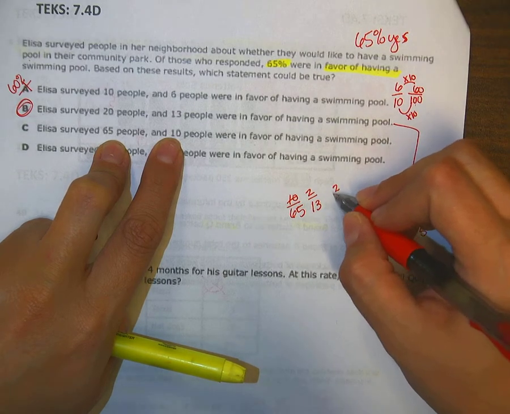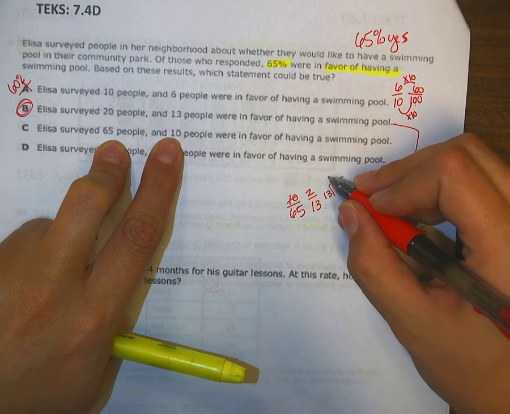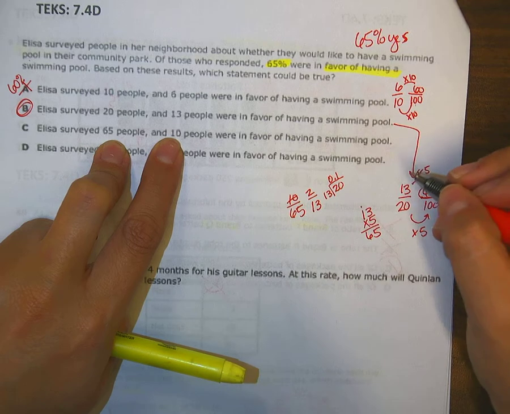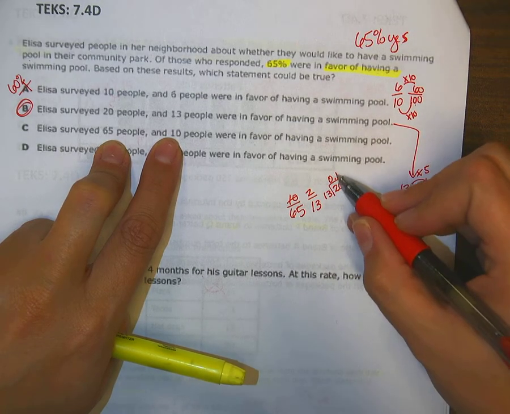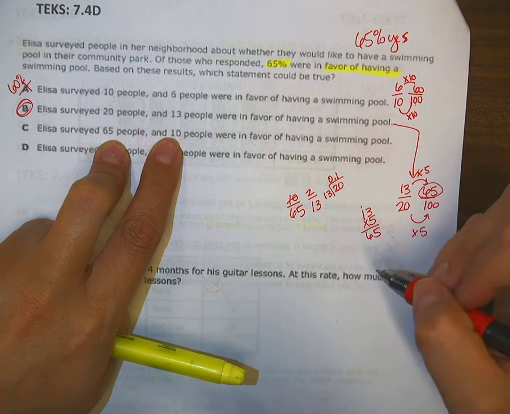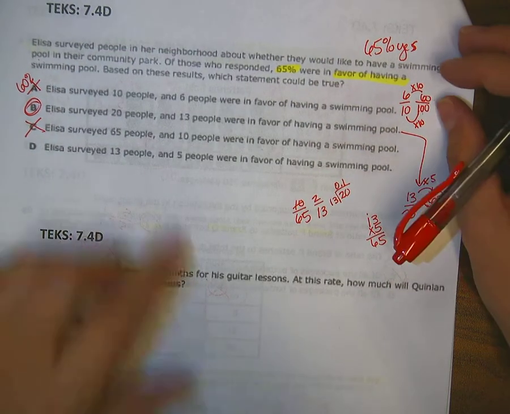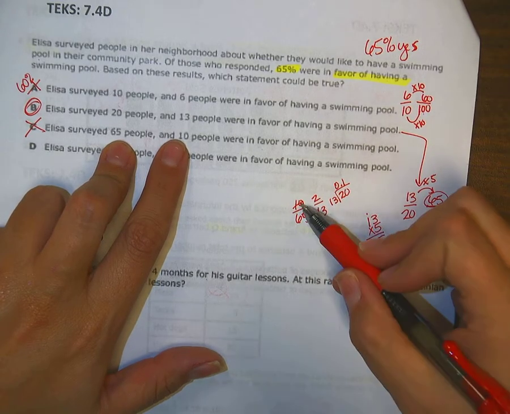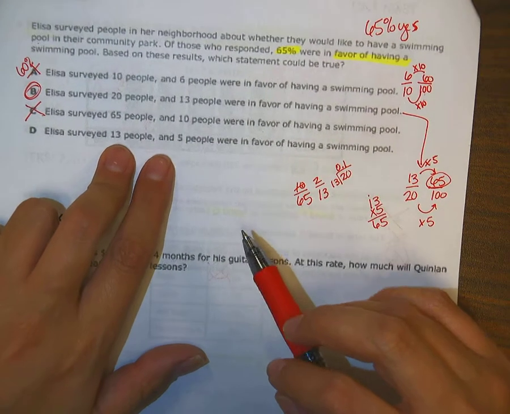Okay, then 2 divided by 13. 13 into 2 is 0. Bring your decimal. 13 into 20 is 1. So I already know it's not going to be equal to 65% because if that were to happen, this would have had to have been a 6. So that's not right. Plus, what am I thinking? 65% has to be more than half, and 10 is clearly not even close to half of 65. Oh, okay, use my brain, Natalie.